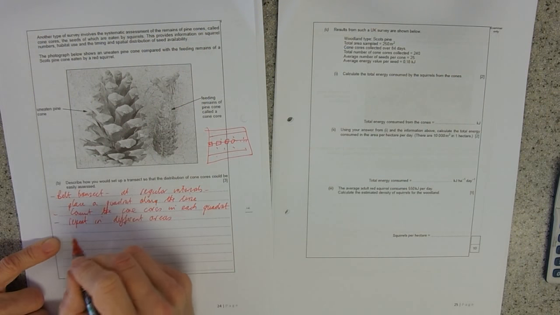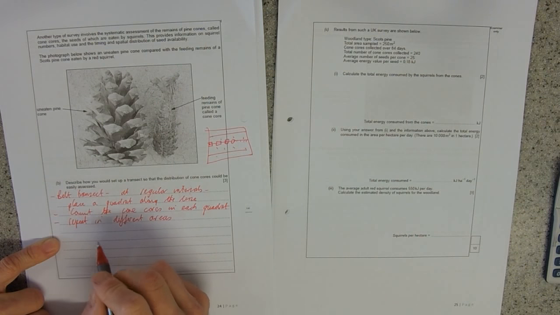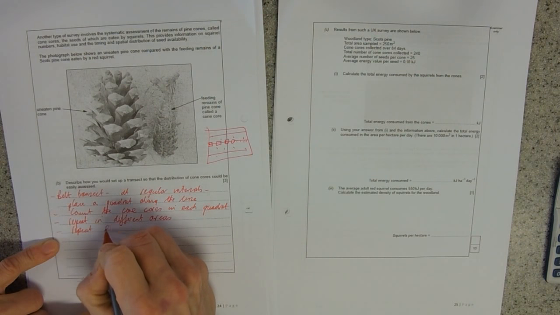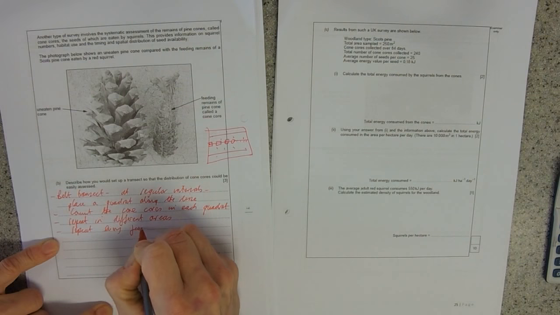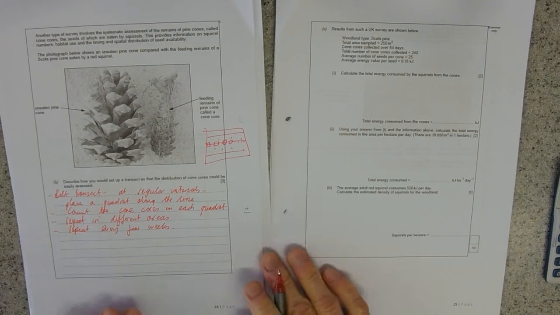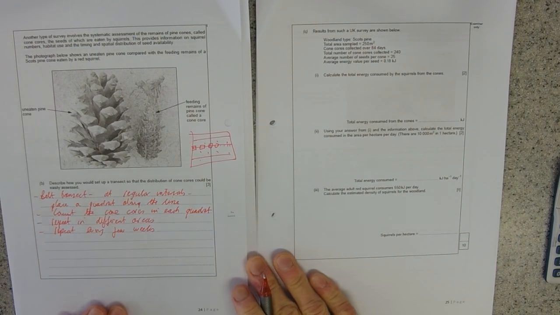And you could do this every few weeks as well. So repeat every few weeks, or some other sensible time scale, for the 4th mark.